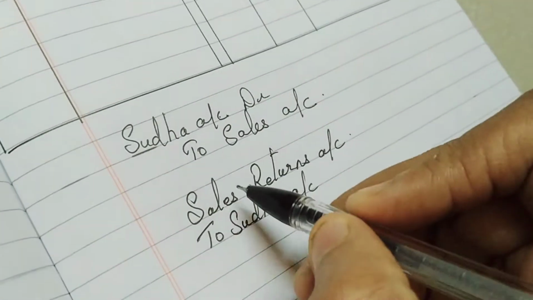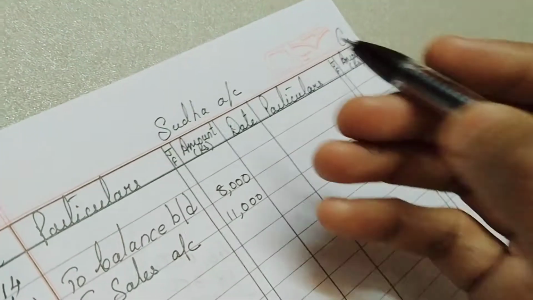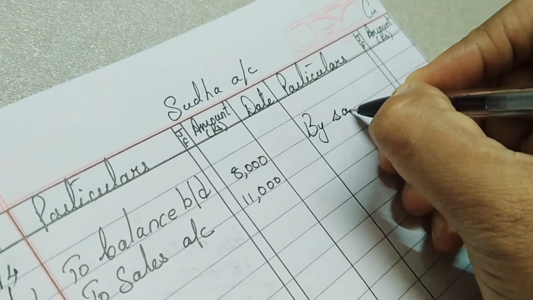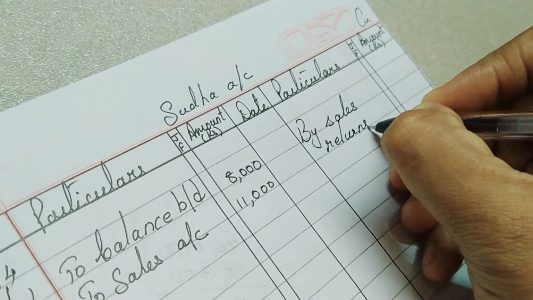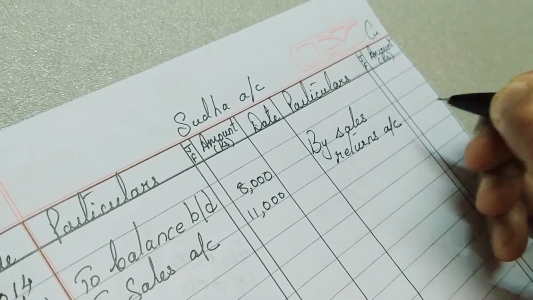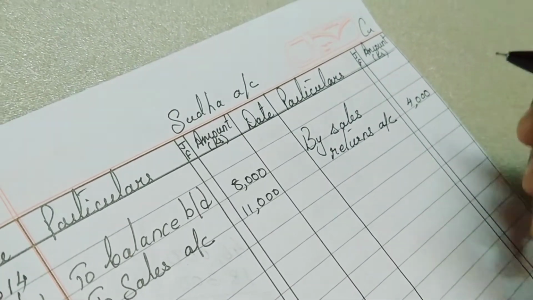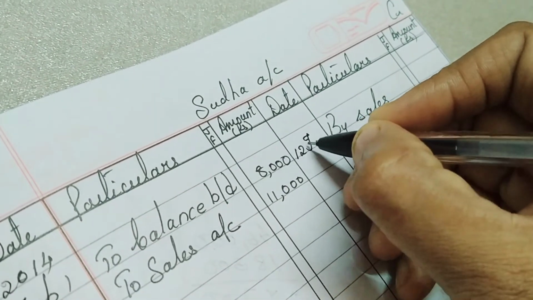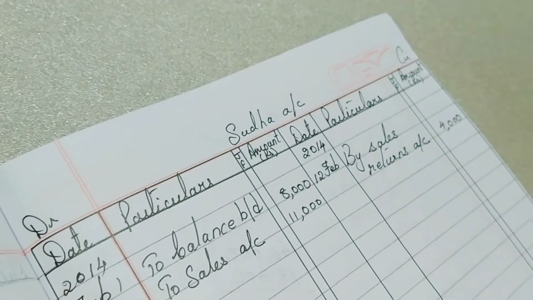Okay, so here Sudha's account is credited, so we will write it on the credit side by sales returns account. How much sales is returned? 4,000. On which date? 12th of February. It has happened during the year 2014.